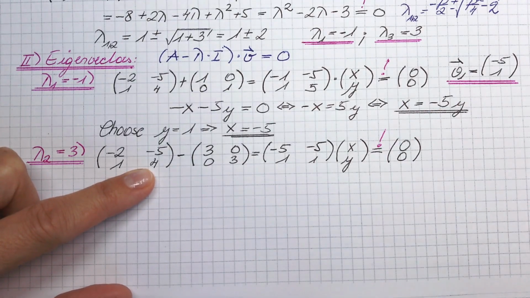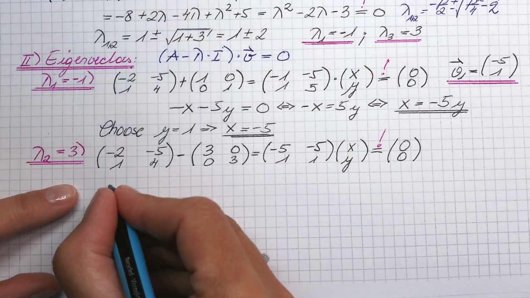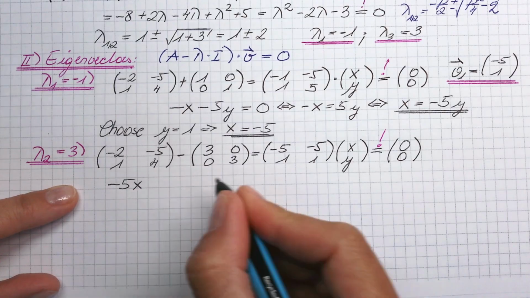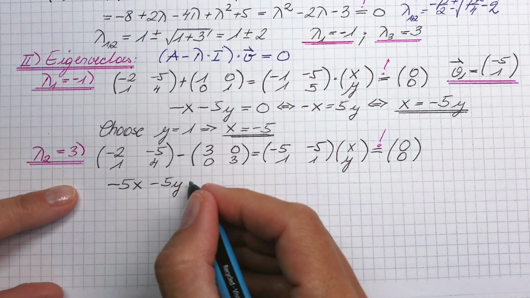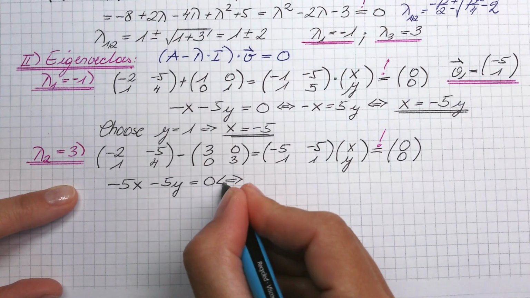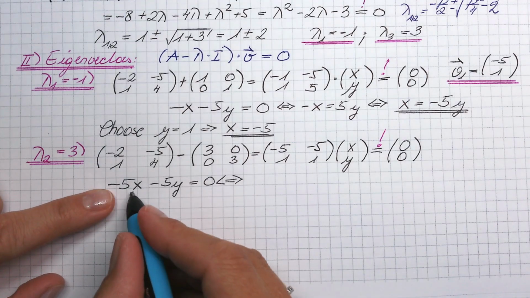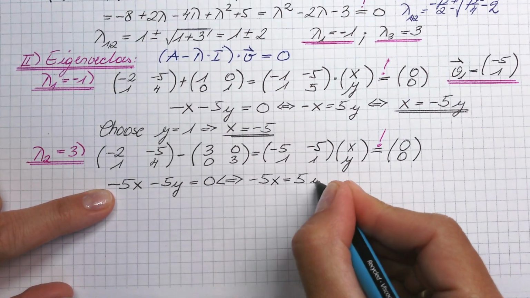Again, we just multiply the first row here with the first column. So we get minus 5x minus 5y equals 0. Again, we want the transformations to get x, so it's minus 5x equals 5y.